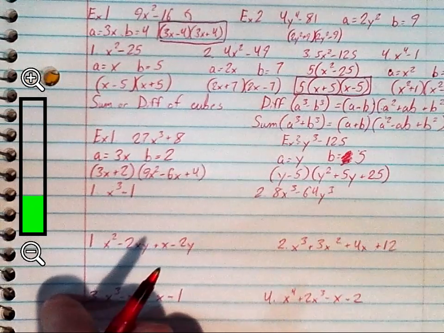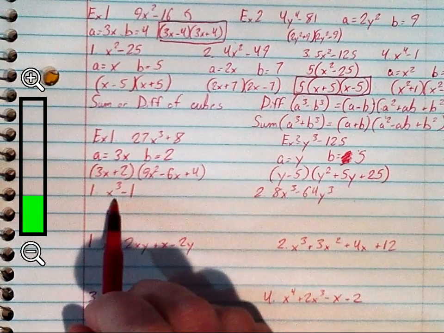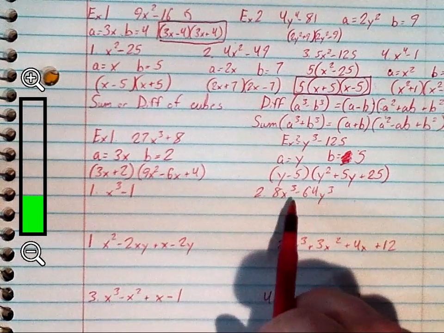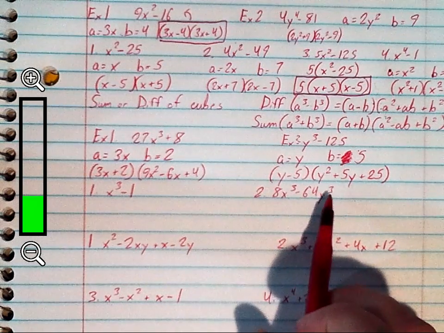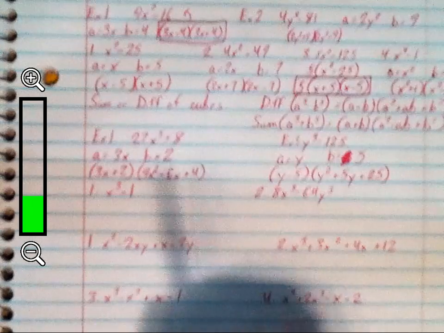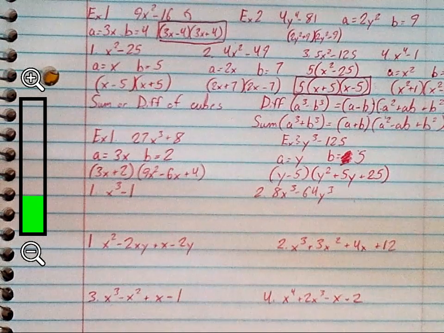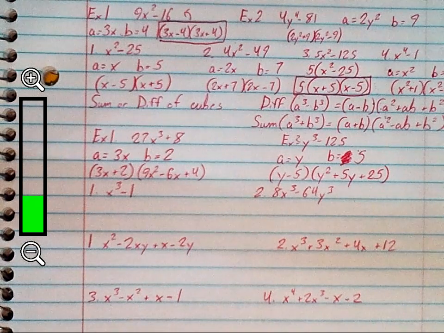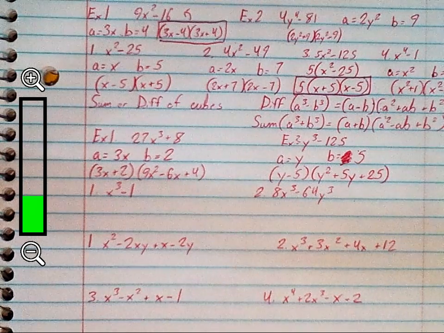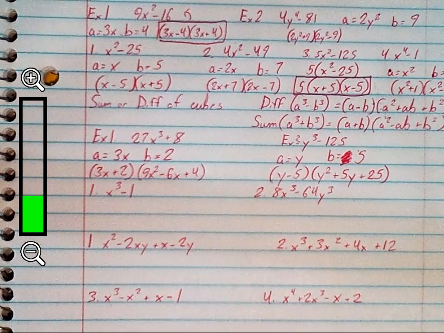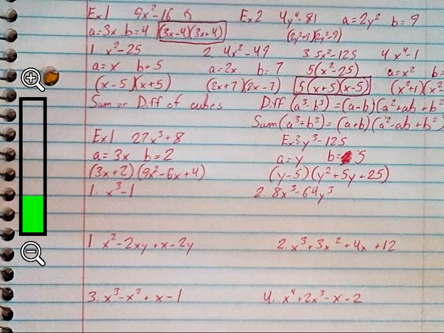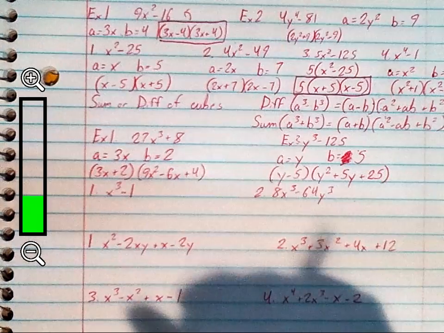So you have two examples, x cubed minus 1 and 8x cubed minus 64y cubed. Pause the video, take a second, give these two a shot, and then once you've finished them, turn it back on and see if you got those right. I'm going to go ahead and start these now, so if you want a second, pause it. If not, just follow along.